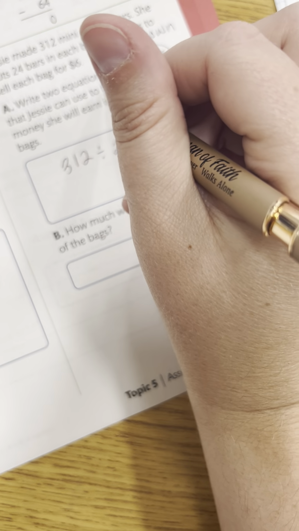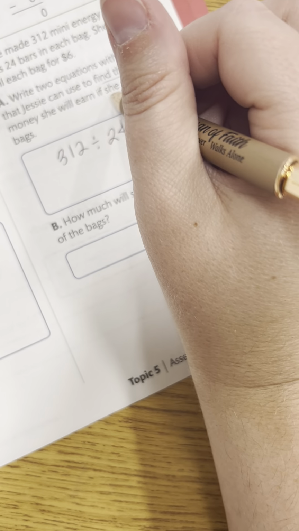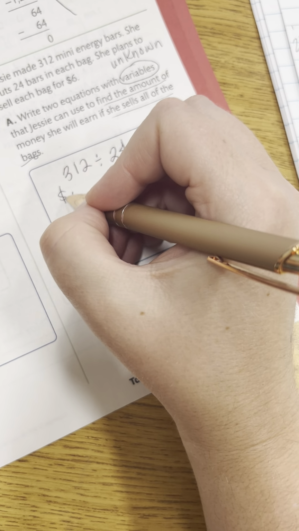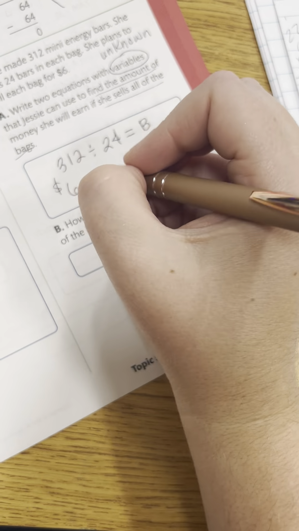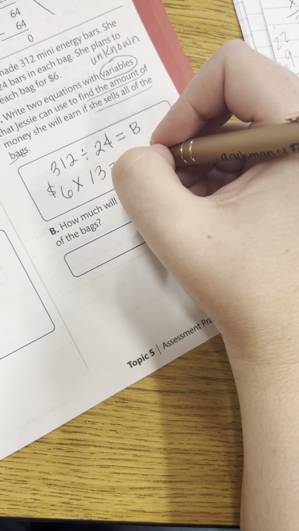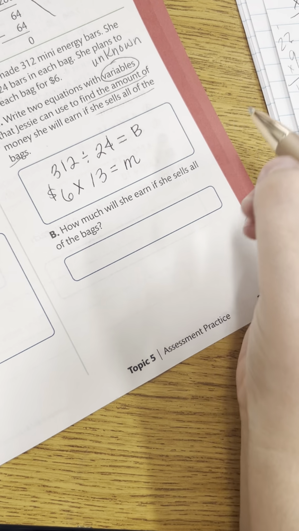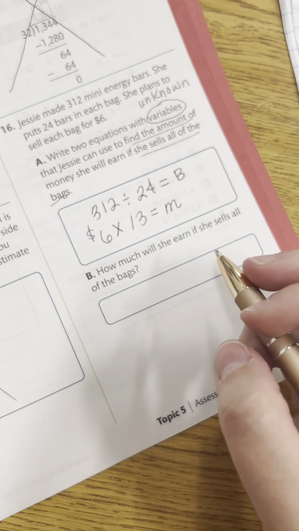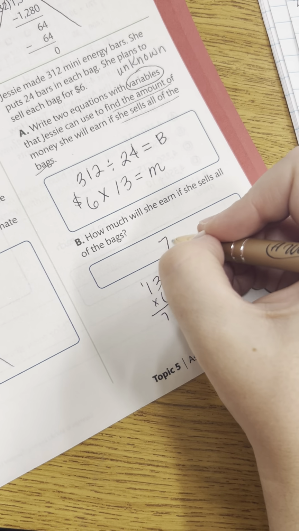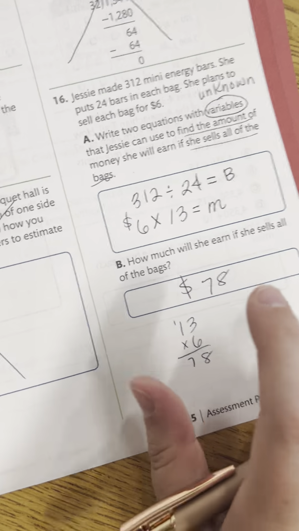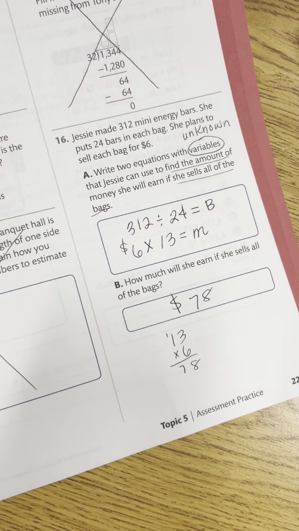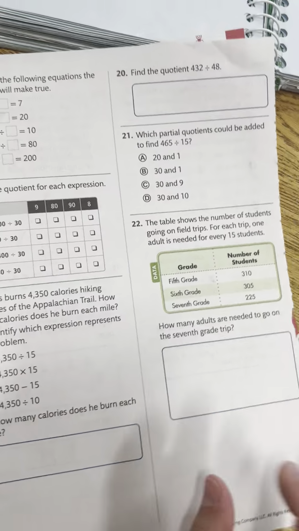Okay, next it says how much she will sell all of these bags. How much money is she going to get? Well, if she takes the $6 per bag times the 13 baggies, she's going to find out her money. How much will she earn? So we're going to do 6 times 13. She's going to make 78 buckaroonies. Alrighty. Woohoo! Conquered that. Flip it over.